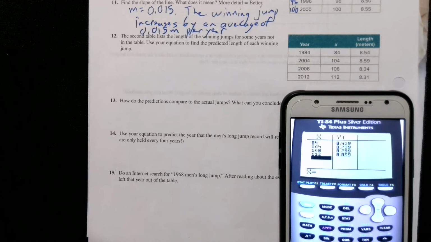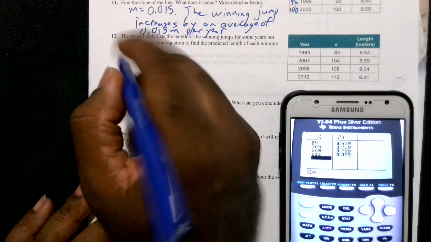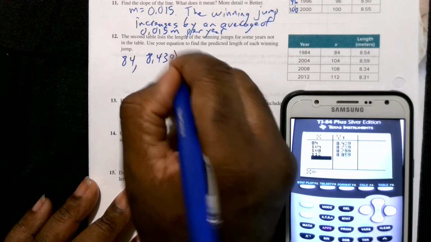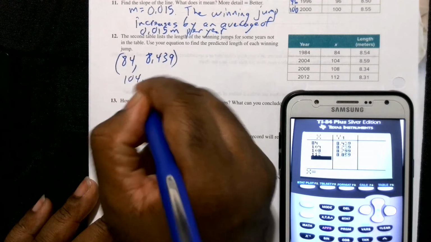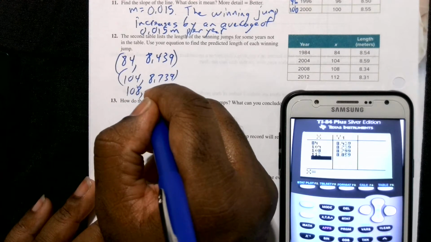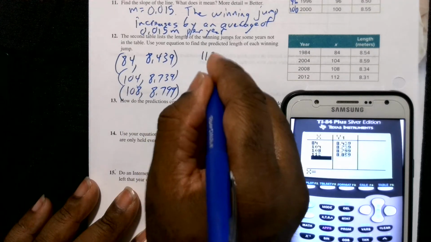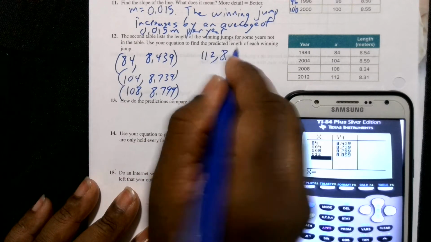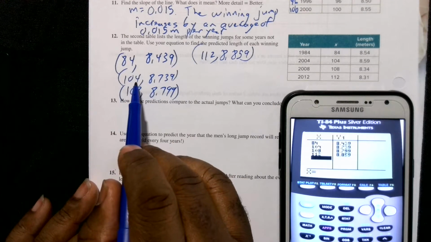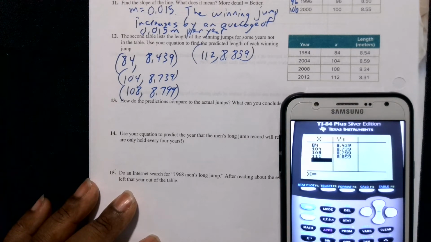Now, what we would do here is we will put our predicted jumps. So at 84, it would be 8.439. At 104, it would be 8.739. At 108, it would be 8.799. And then 112, it would be at 8.859. And we know the years 1984, 2004, 2008, and 2012. So these will be our predicted amounts.